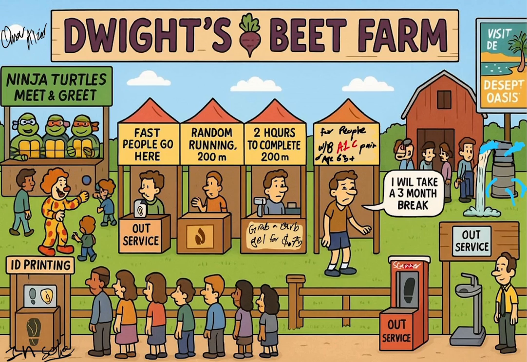And on the left right here, what is not working is the ID printing station. The ID printing station is the station that produces the insulin, the station that produces those sole bases. So if that is not working, because there are a lot of people, then that is diabetes 1. Now, diabetes 2, what is not working is not that.